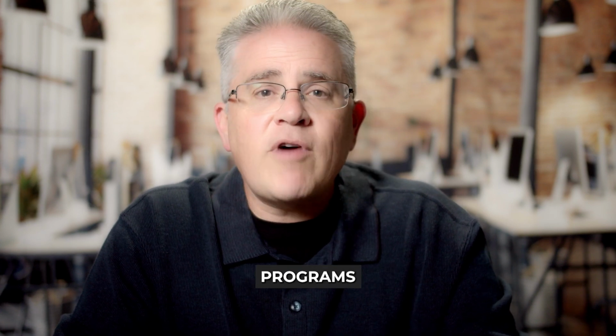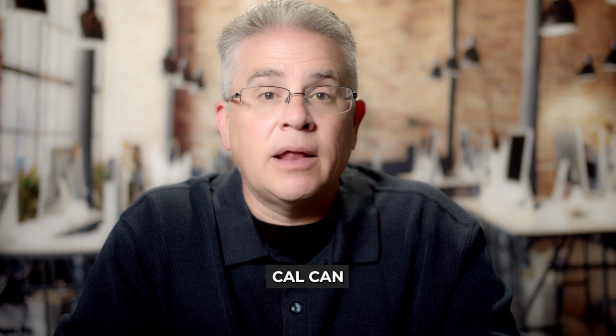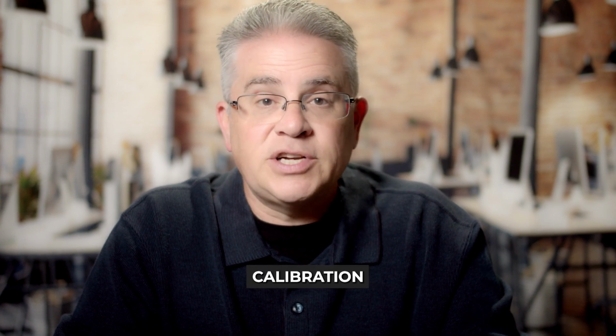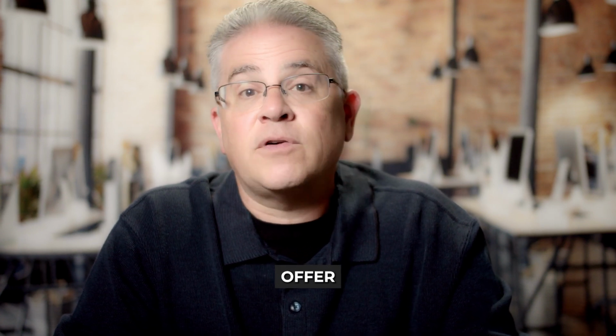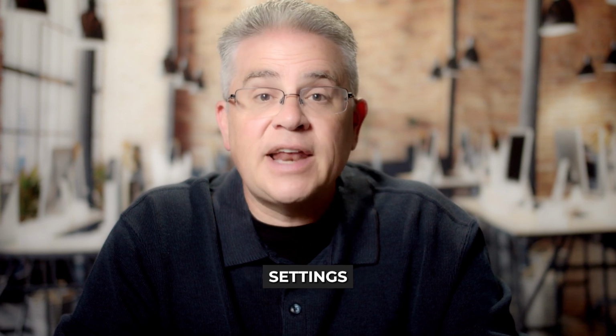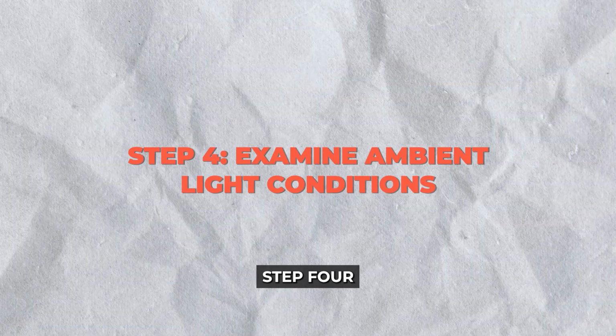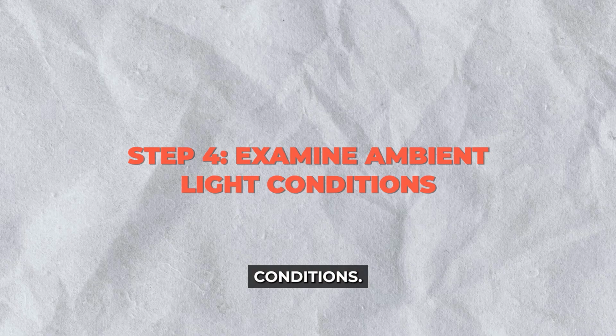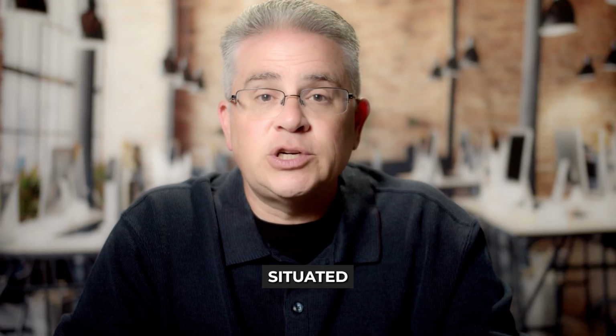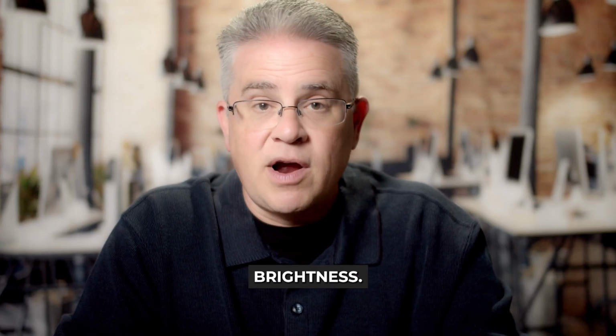Third-party software. Programs like Calibrize or DisplayCAL can provide more in-depth calibration options. These tools often offer guided calibration, ensuring your settings meet industry standards. Step 4. Examine ambient light conditions. The environment where your monitor is situated can also affect the perceived brightness.